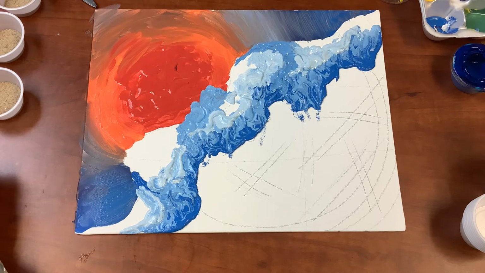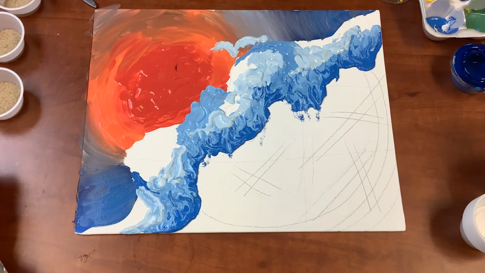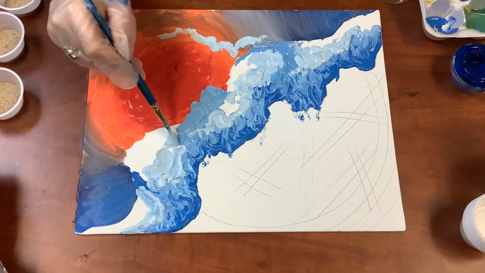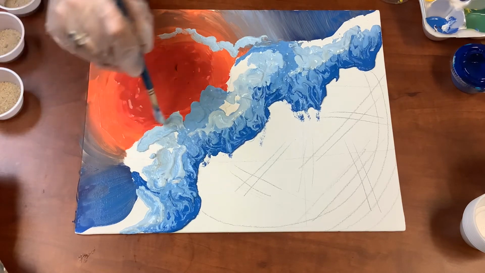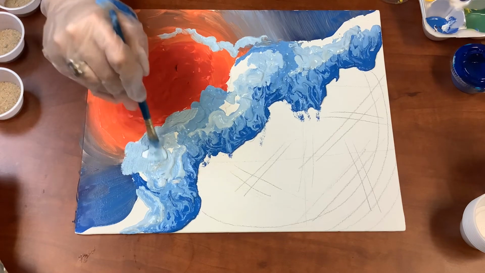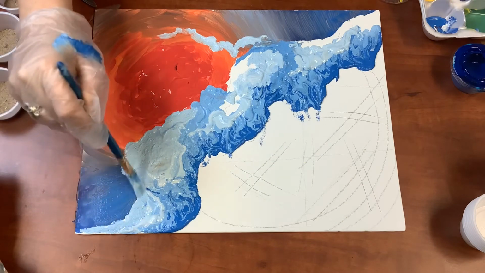So I think what I'm going to do is snake some down this way a little bit to connect it together. There we go. Get a little bit going over here. Keep dropping paint. Kind of fill that area in over there.